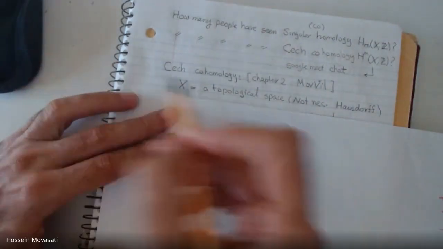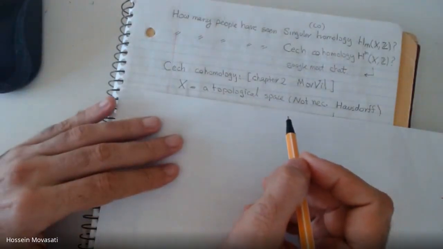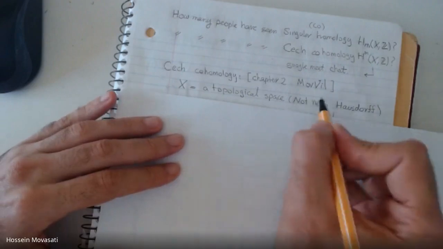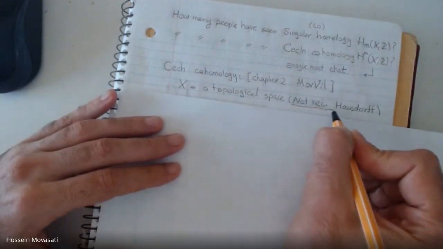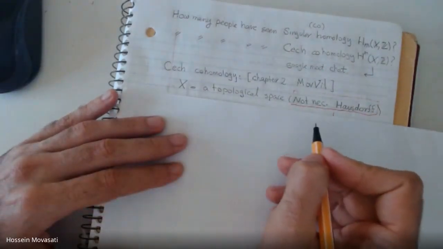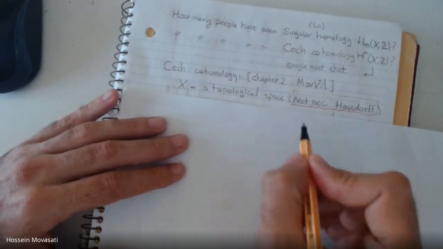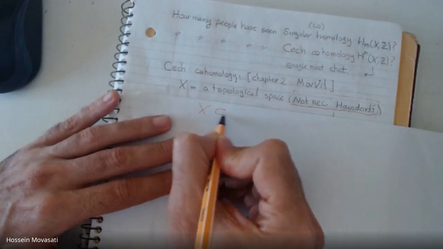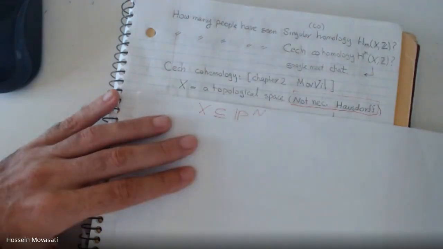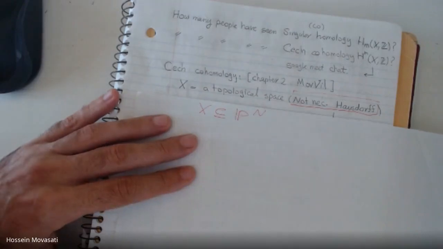You take the generalized context, X any topological space. And maybe if you have done topology already, it is good to mention that we don't need the Hausdorffness of the space. The main reason is that we will be dealing with the projective space Pn with its Zariski topology. Again, if you have not seen Zariski topology, it doesn't matter. At some point, I will write down the Zariski topology.